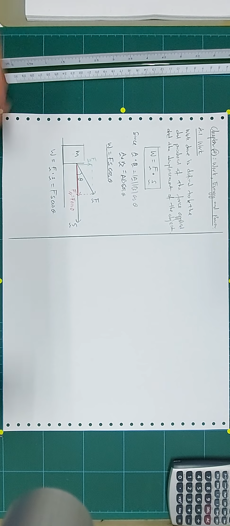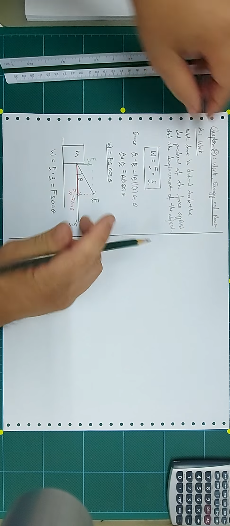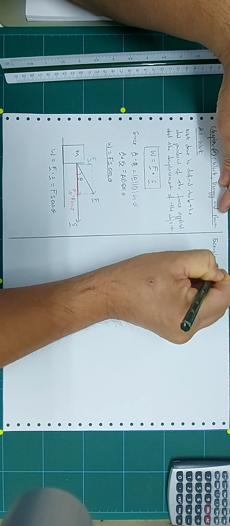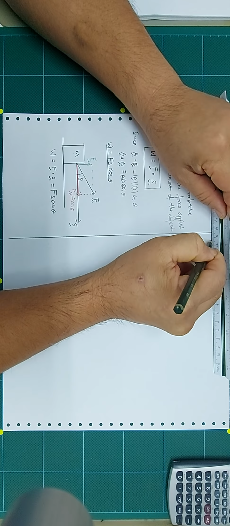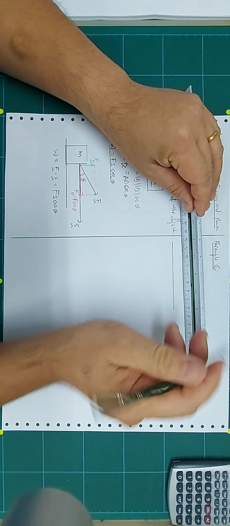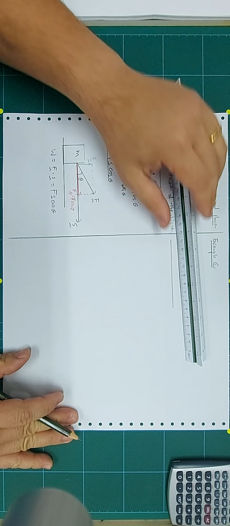All right, an example of this type of thing is like this one. Look at example 1. Let's assume an object is placed on a surface.